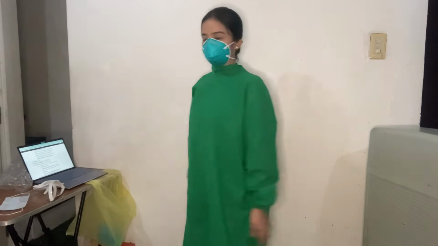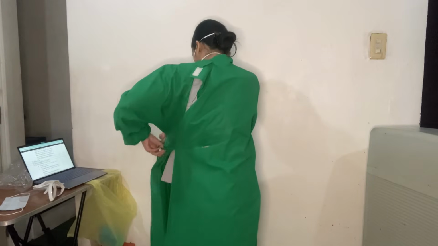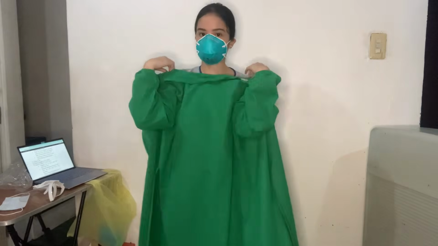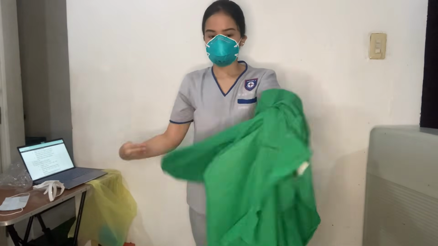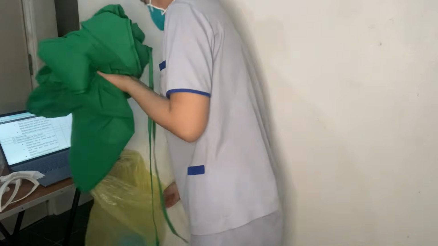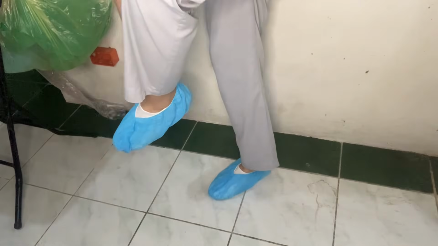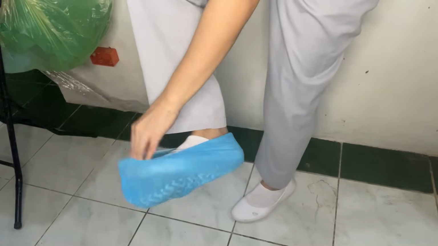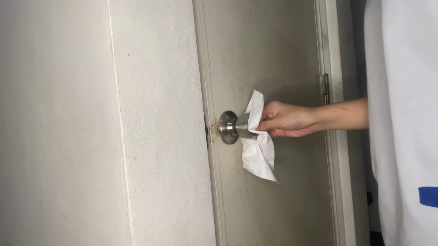Now we're going to remove our isolation gown. You're going to want to unfasten the ties at the lower back first before the nape area. Slip the hands underneath the gown at the neck and peel away from the shoulders. Remove the booties or the shoe cover. Leave the room, using a paper towel when holding the doorknob.